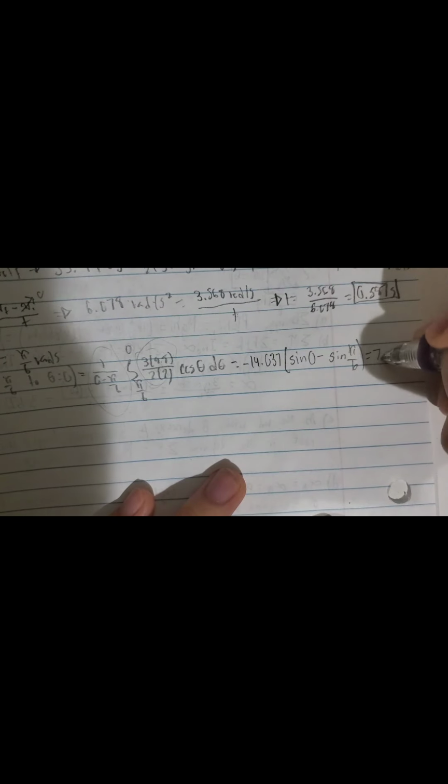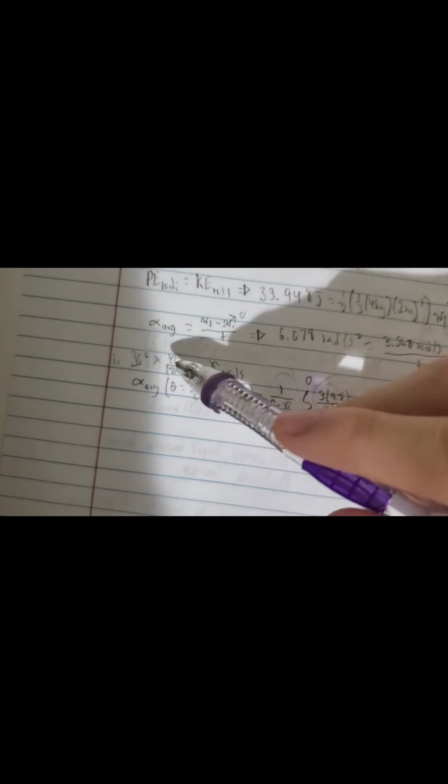Now plug this into a calculator, you're going to get 7.019 rads per second squared as your average angular acceleration from 30 degrees to 0 degrees.